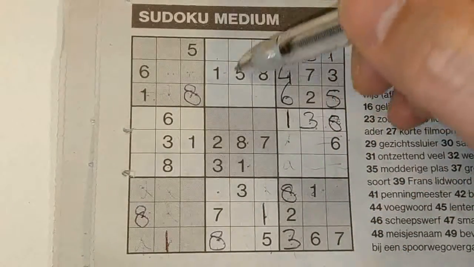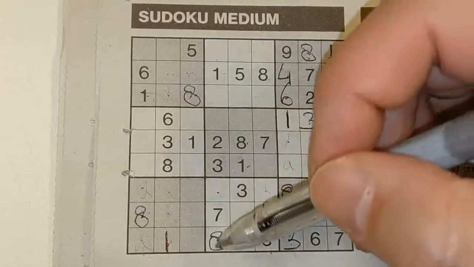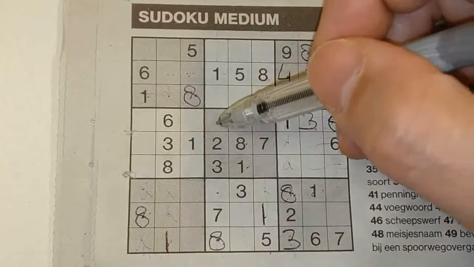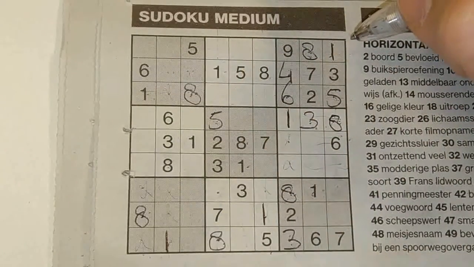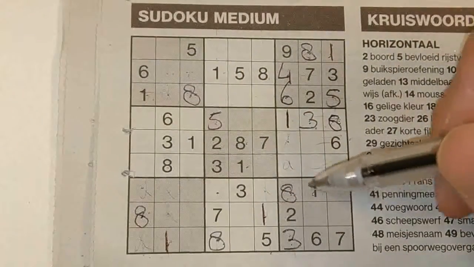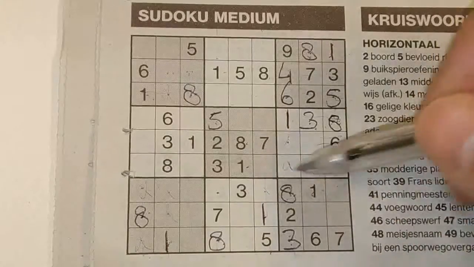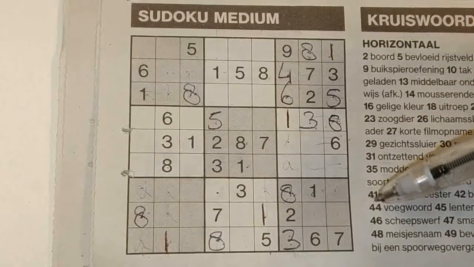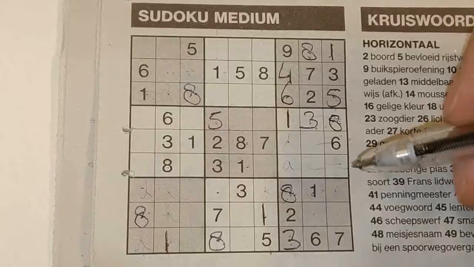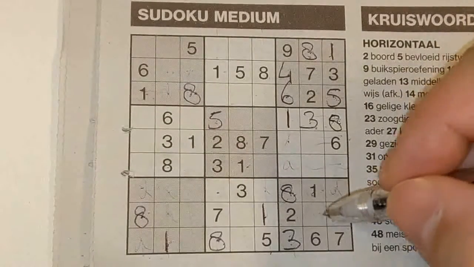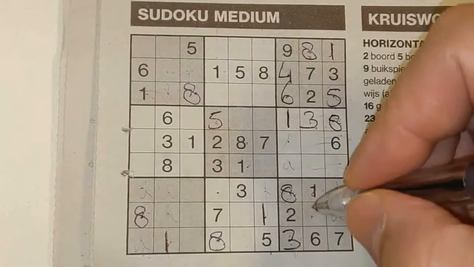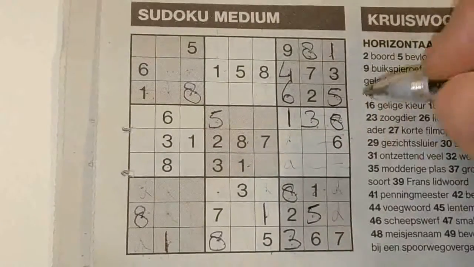5 in this column, 5 in the middle column. So in this column, the only place for the 5 should be here. In this big square, 3 missing numbers. One of the missing numbers is a 5. I see here 5, so no 5. In these 2 boxes, only place for the 5 must be here.